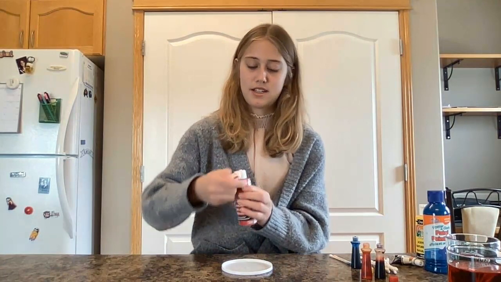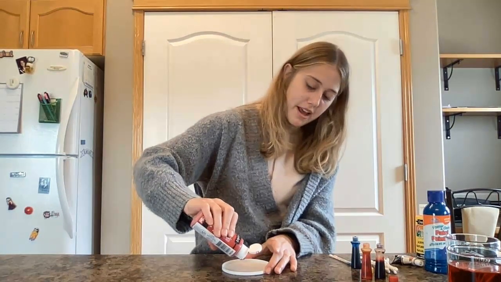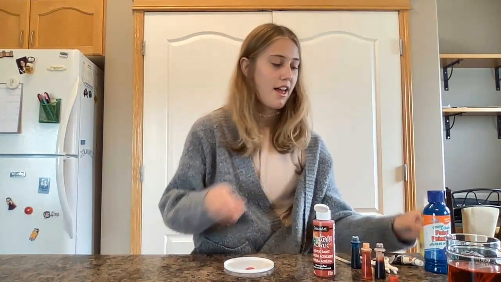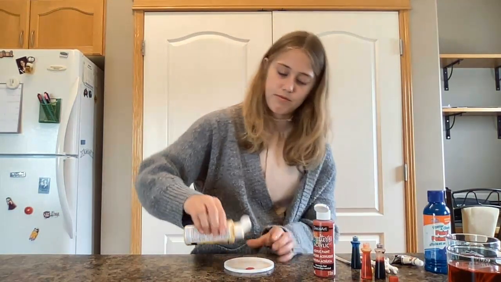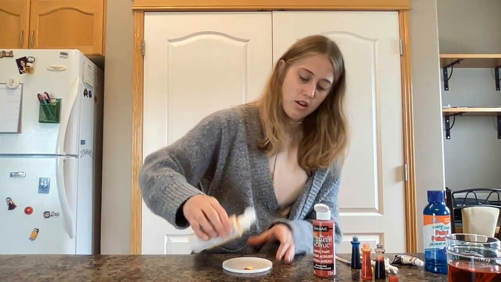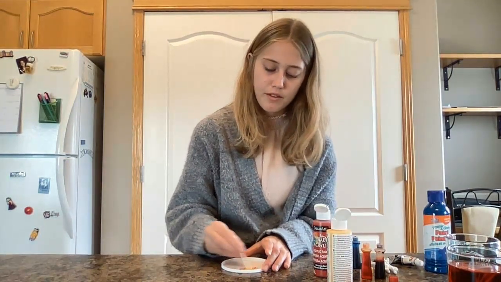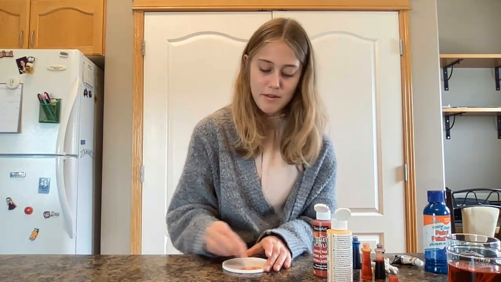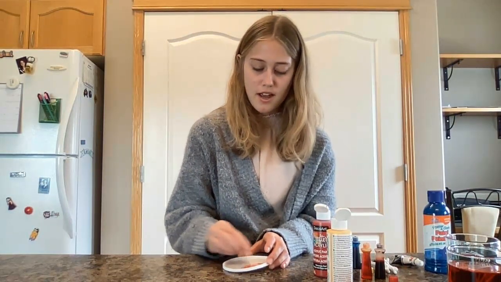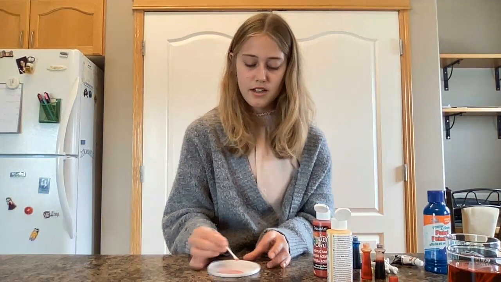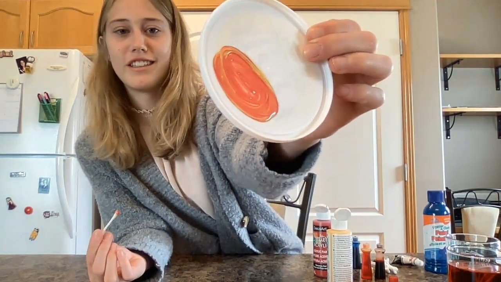So when we mix red paint here and yellow, do you remember what we got last time? We have to mix, and we get orange.